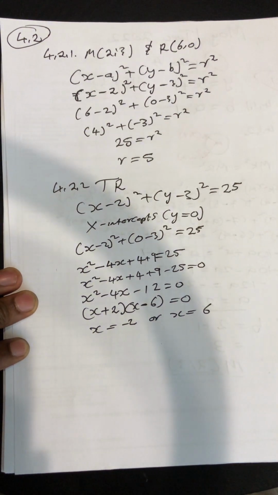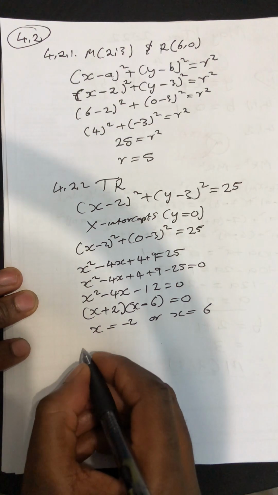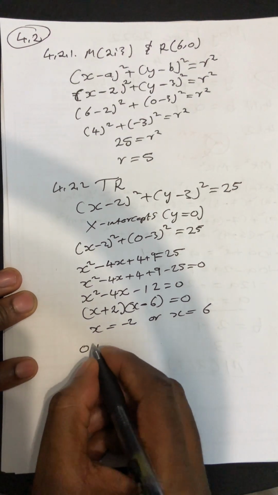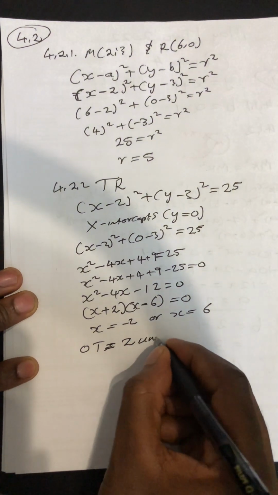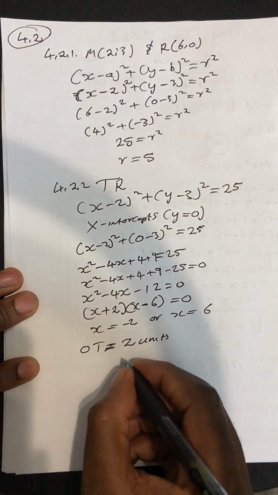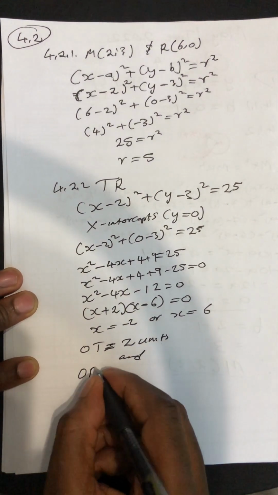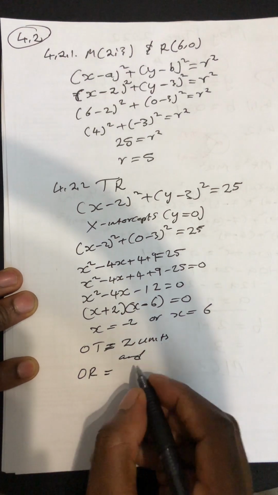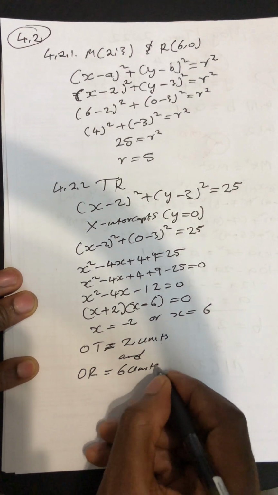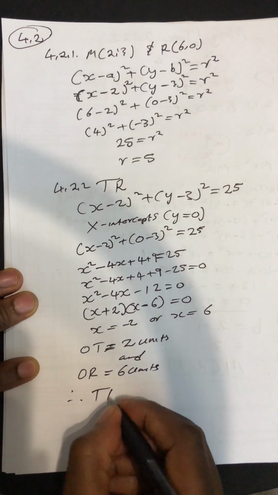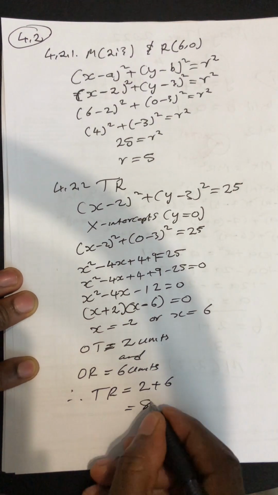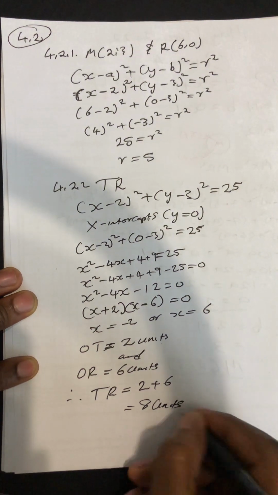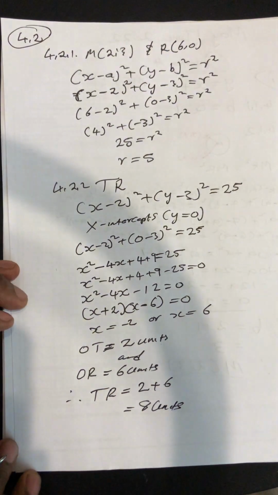So we know that OT is 2 units and OR is 6 units. Therefore, TR is going to be 2 plus 6, which is equal to 8 units.